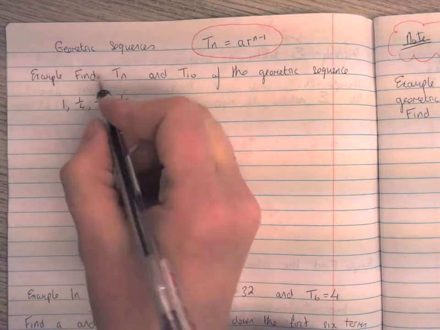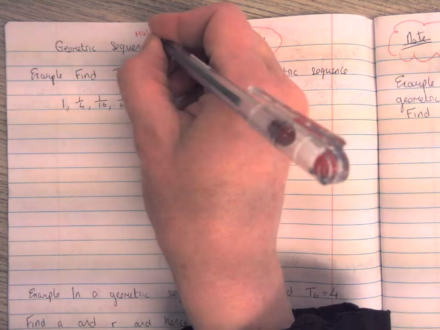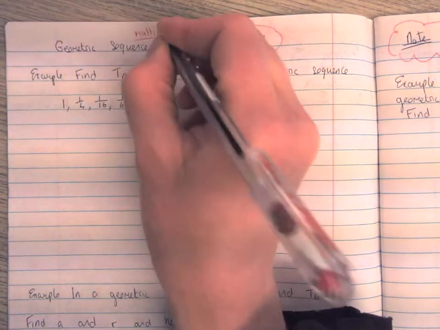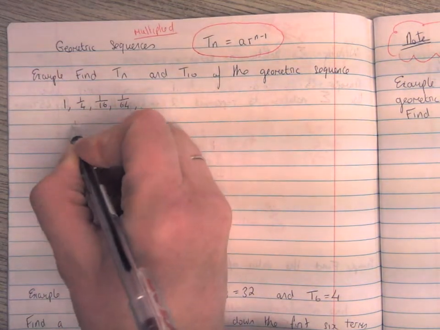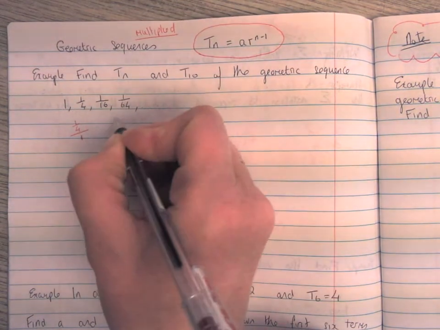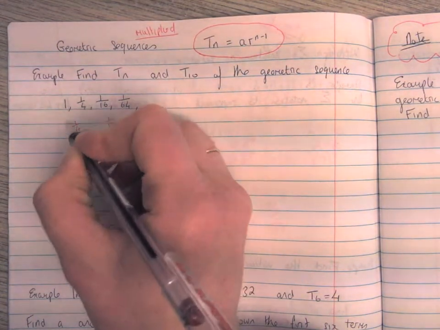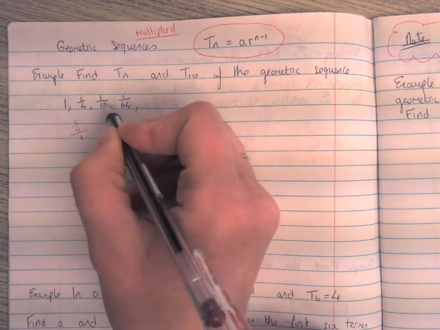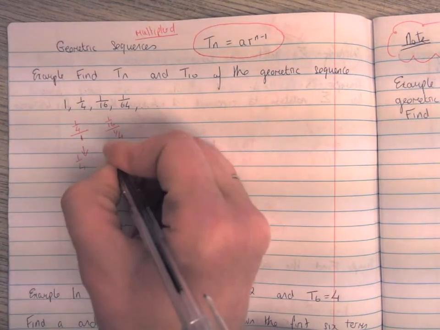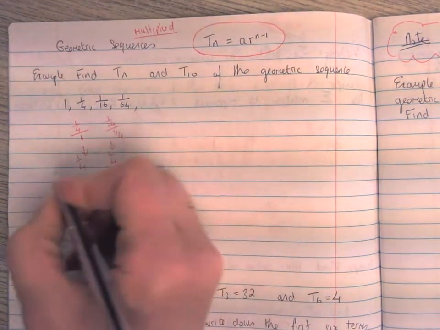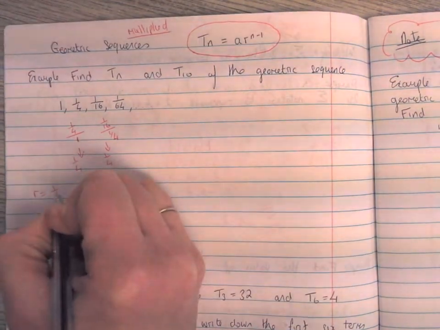So for geometric, they're being multiplied. Okay, so this is being multiplied by something to get that. So how do we do it? We do 1/4 divided by 1, or 1/16 divided by 1/4. So you divide the second term by the first term, or the third term by the second term. And the answer is 1/4. Okay, so geometric, r is equal to 1/4.